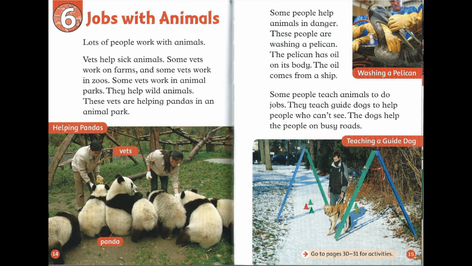Some people help animals in danger. These people are washing a pelican. The pelican has oil on its body. The oil comes from a ship. Some people teach animals to do jobs. They teach guide dogs to help people who can't see. The dogs help the people on busy roads.